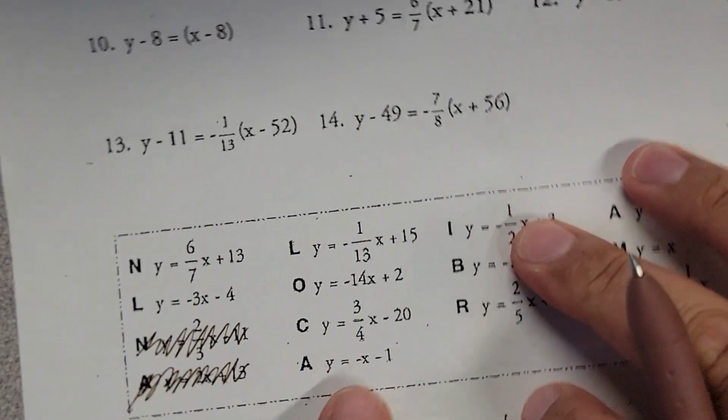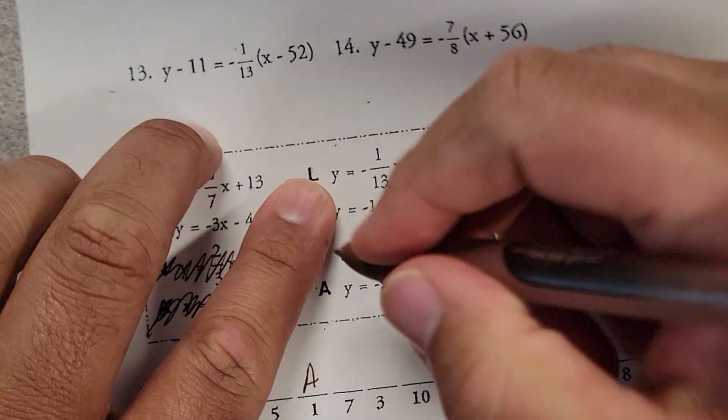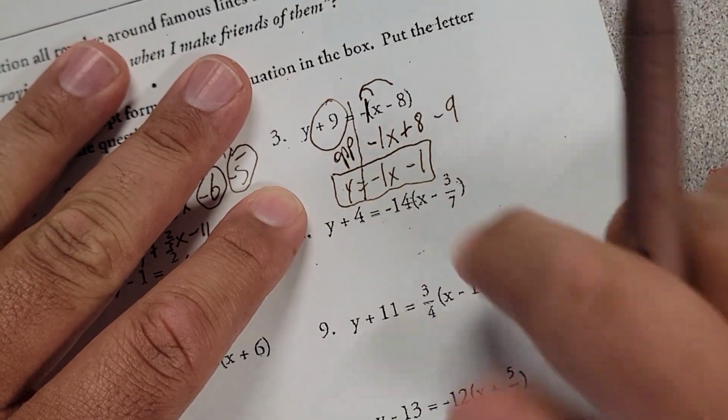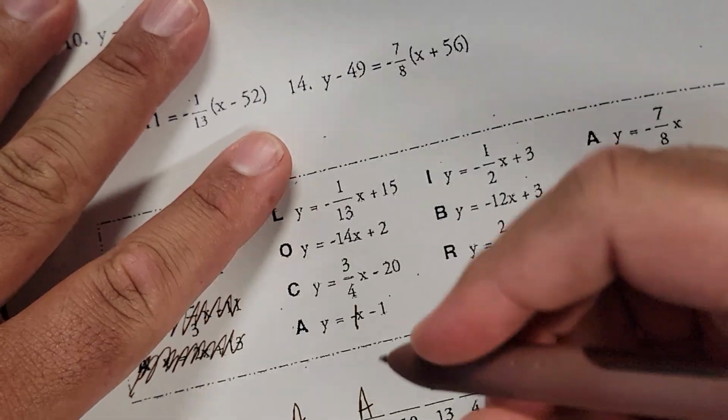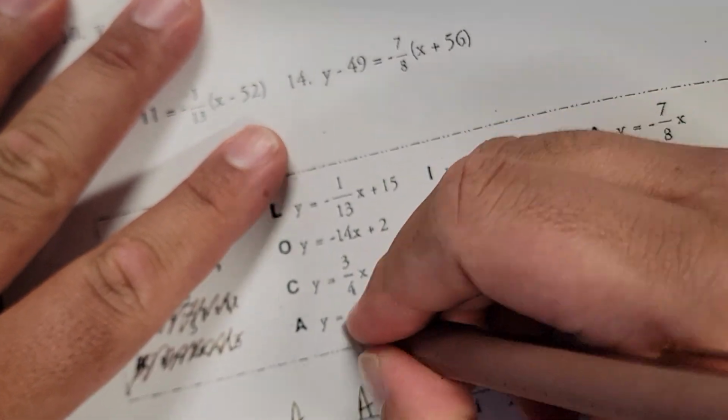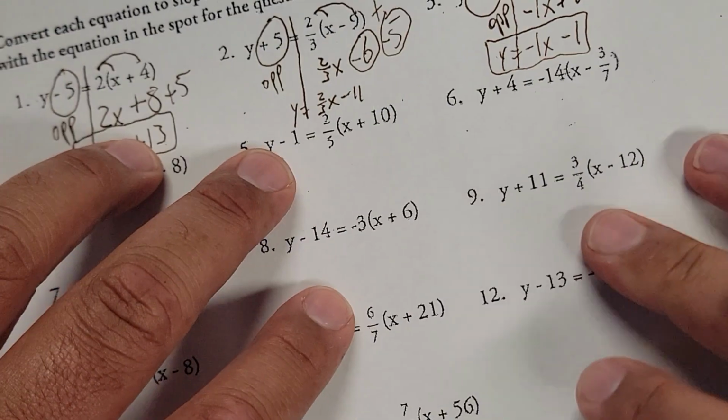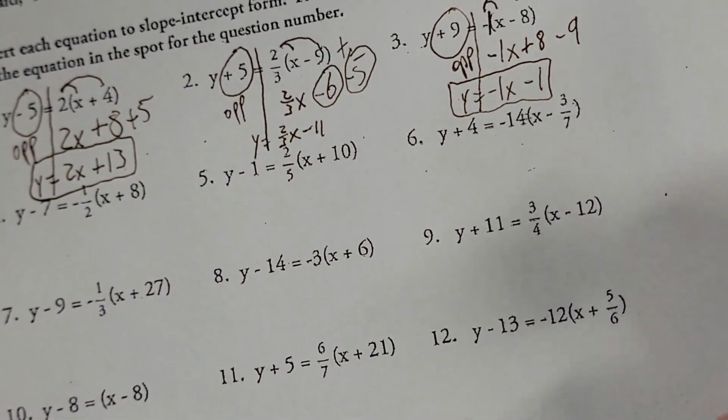So the way it's going to be is actually this one right here. Because remember, they don't put the 1, there's supposed to be a 1 right here. Negative 1x minus 1, that is this right here. So I'm going to put A on number 3. Scratch it out. And then we're just repeating the same process over and over.